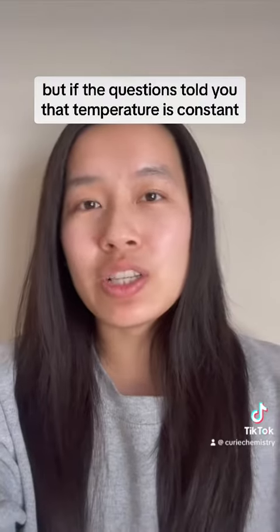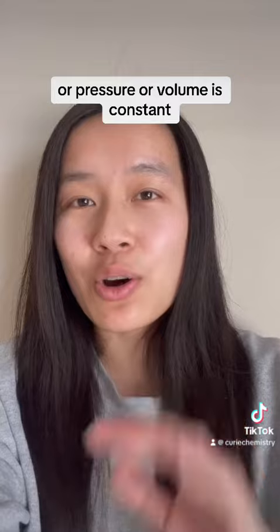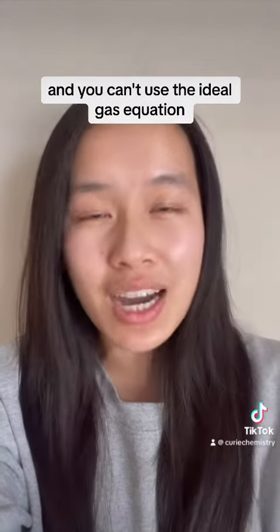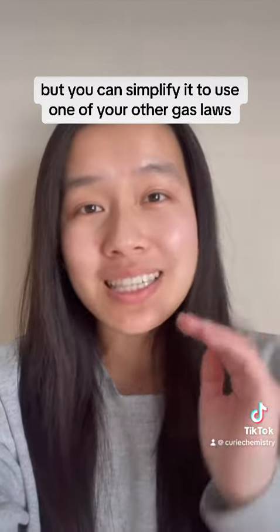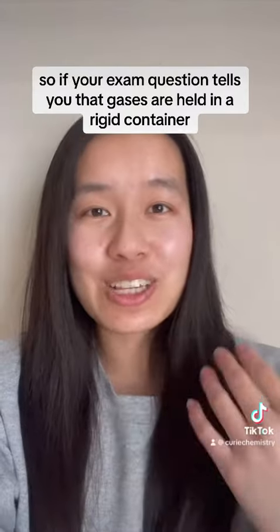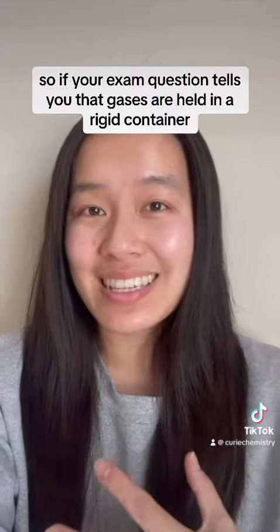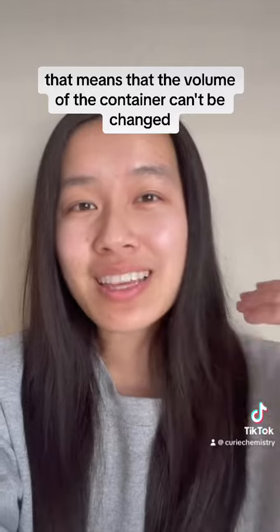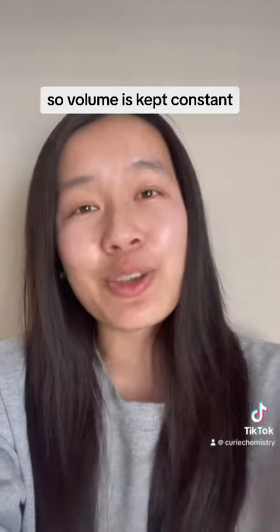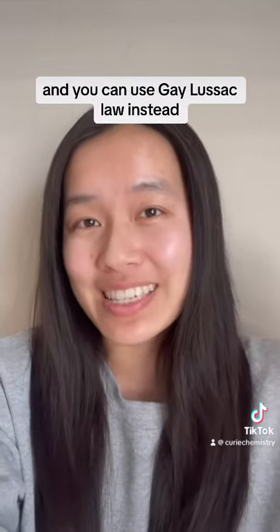But if the question's told you that temperature is constant or pressure or volume is constant, then you can't use the ideal gas equation, but you can simplify it to use one of your other gas laws. So if your exam question tells you that gases are held in a rigid container, that means that the volume of the container can't be changed, so volume is kept constant and you can use Gay-Lussac's law instead.